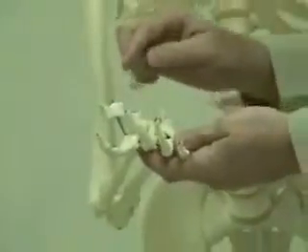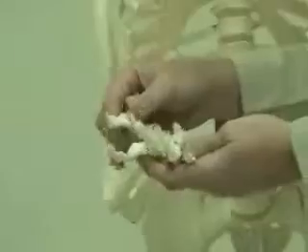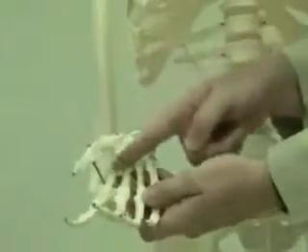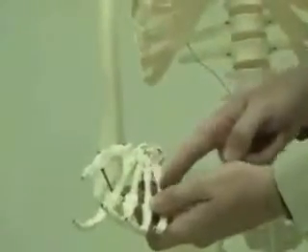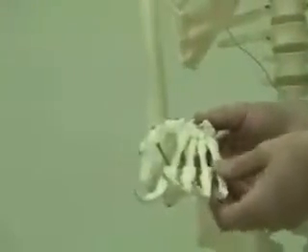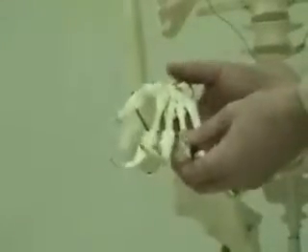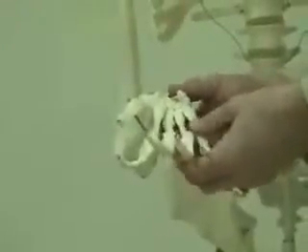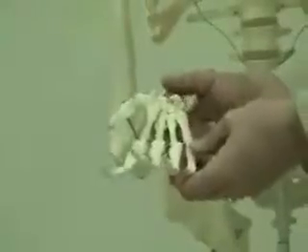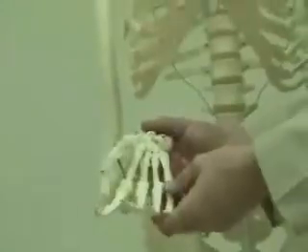In the hand, the thumb, or the pollex, is digit 1, then 2, 3, 4, and 5. So the little finger is known as the digiti minimi. In some older anatomy texts, it is referred to as the digiti quinti, which would imply the 5th digit. The same goes for the bones of the foot. The big toe, or the pollex, is digit 1, and then we go across to the little toe, which would be the 5th digit.